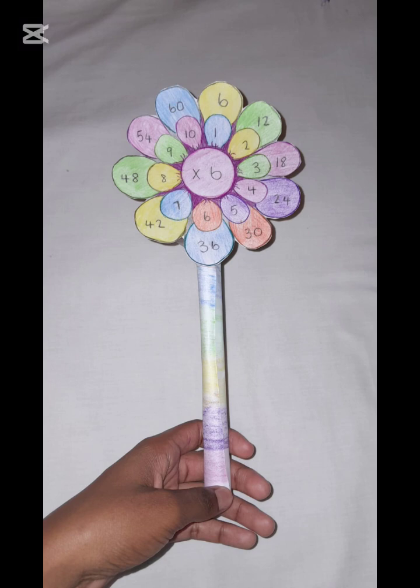To implement the multiplication flowers tool in the classroom, we could start by introducing it as a supplement to traditional multiplication charts. We could also use it as a center activity or incorporate it into our lesson plans as a visual aid.